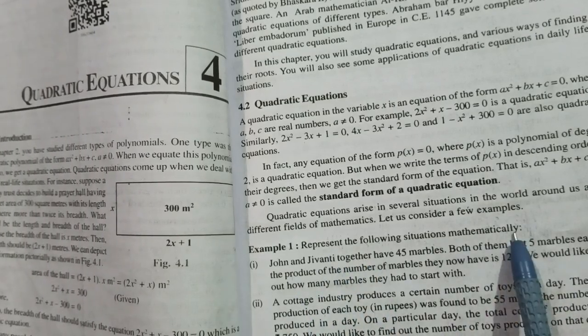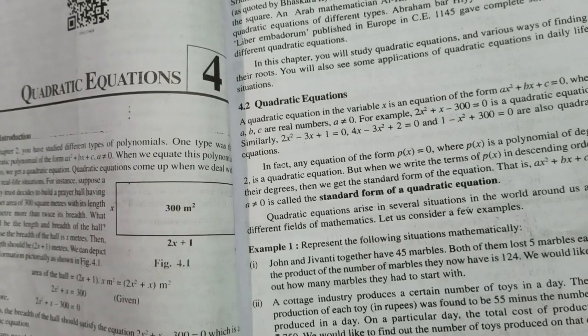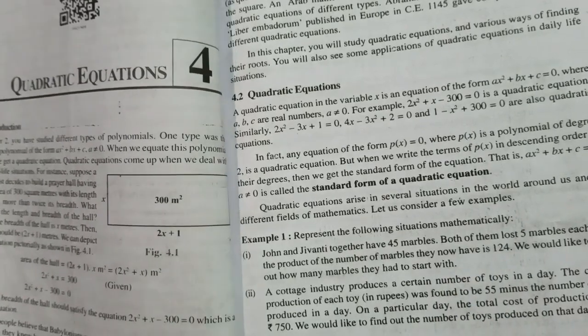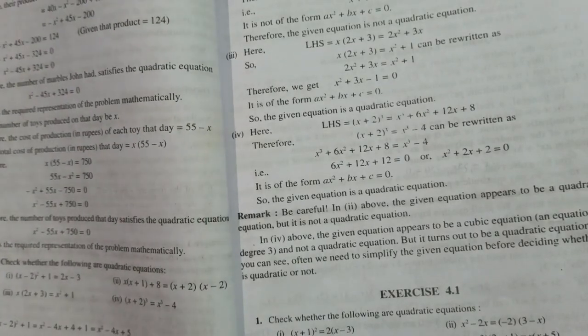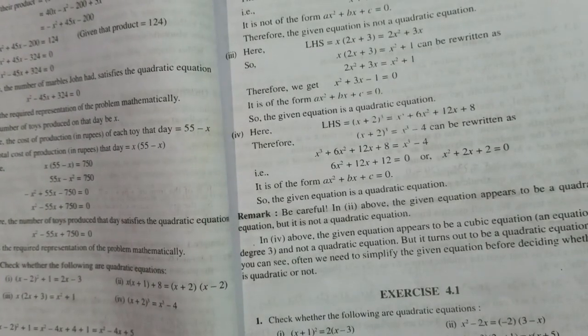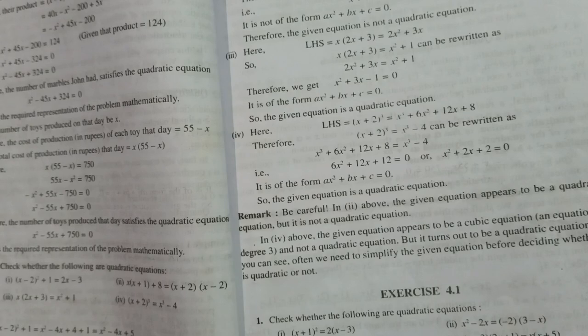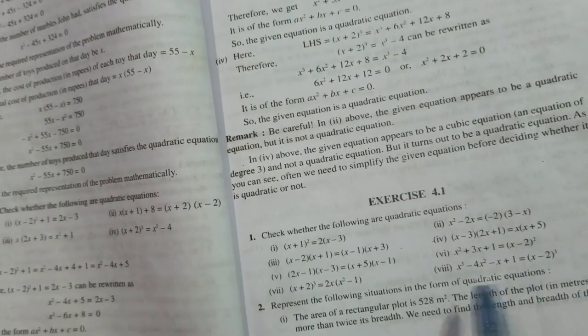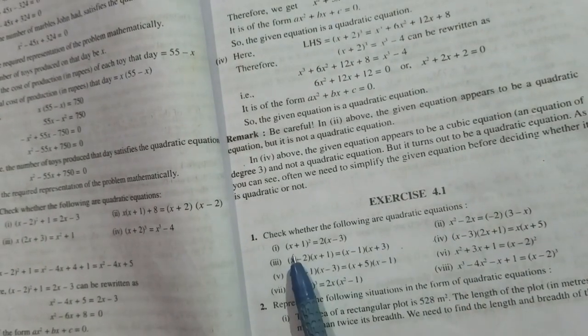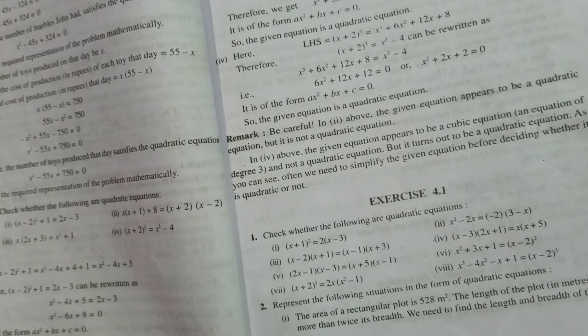You have to learn how to represent it mathematically, and we can expect it for 1 mark. Check whether it is a quadratic equation or not. They can give an equation, we have to solve and check it. If it is degree 2, it is a quadratic equation. If not, it is not a quadratic equation.